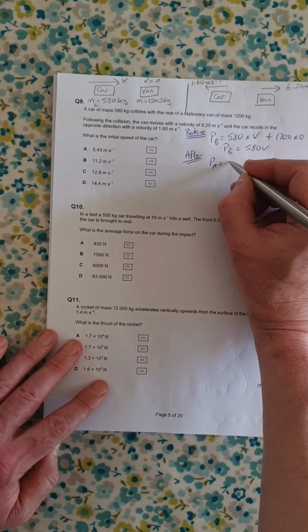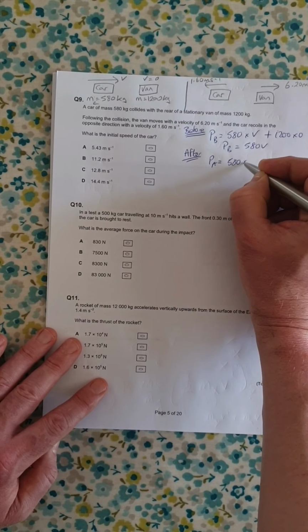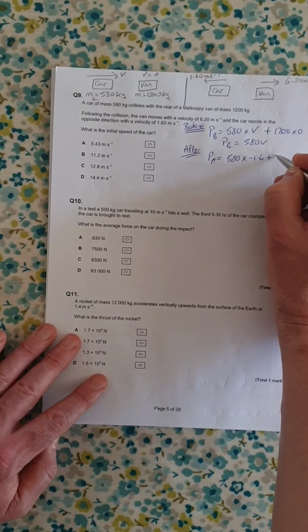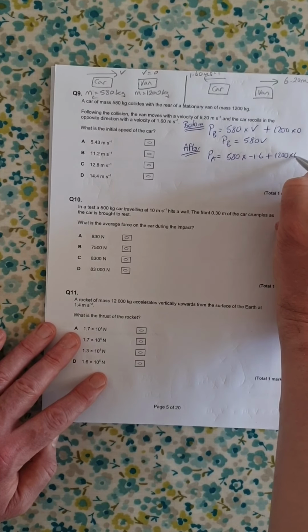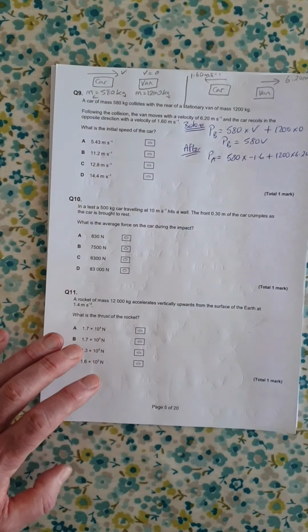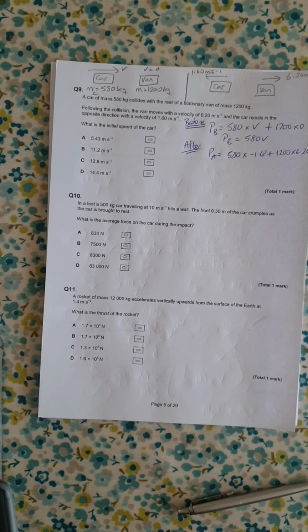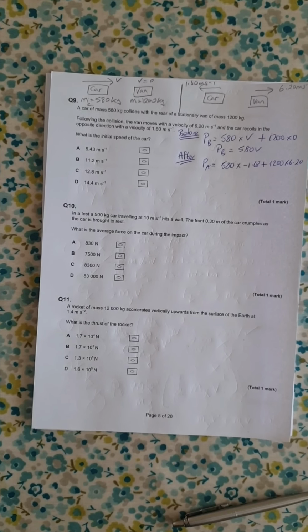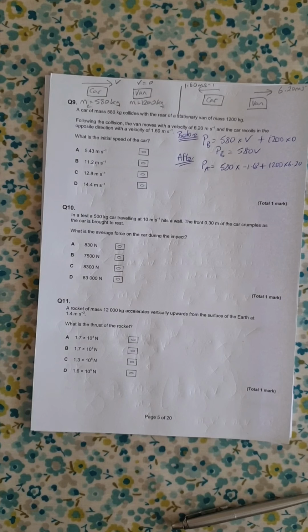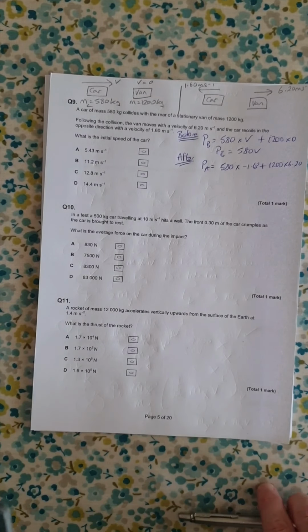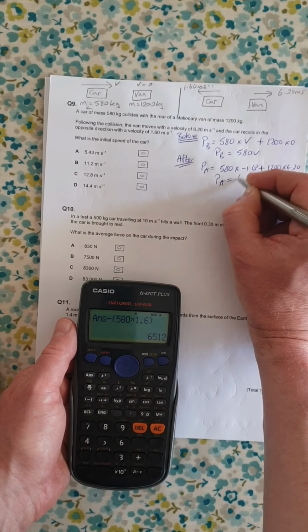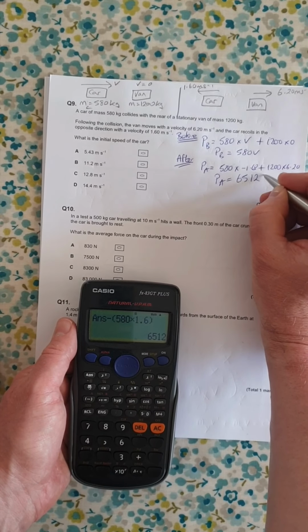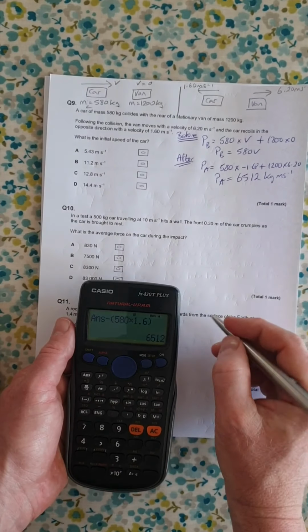So I've got 580 multiplied by minus 1.6 plus 1200 multiplied by 6.2, and put those into the calculator, which gives me the total momentum afterwards is equal to 6,512 kilograms meters per second.